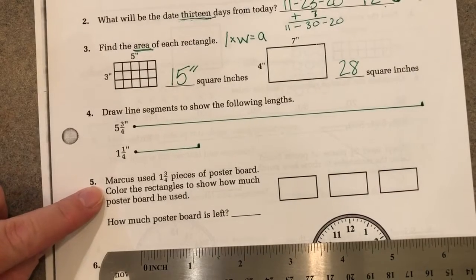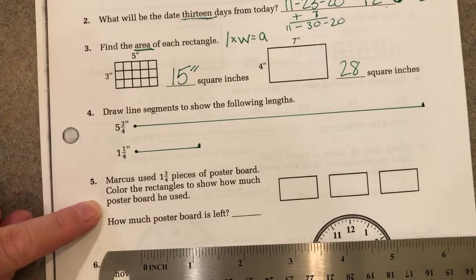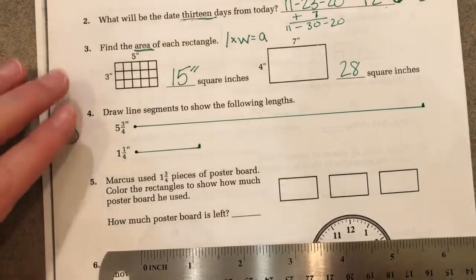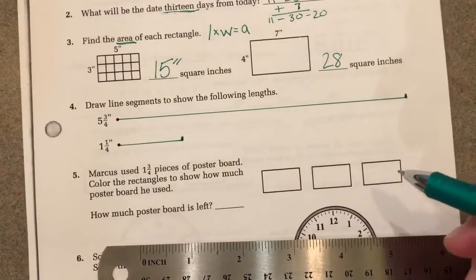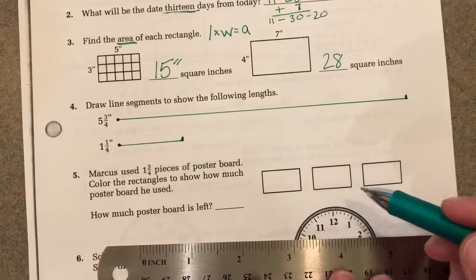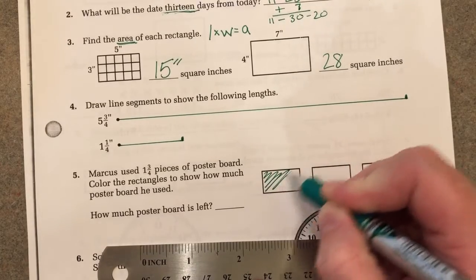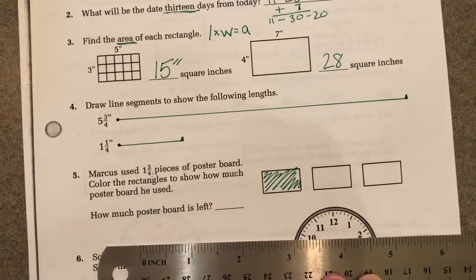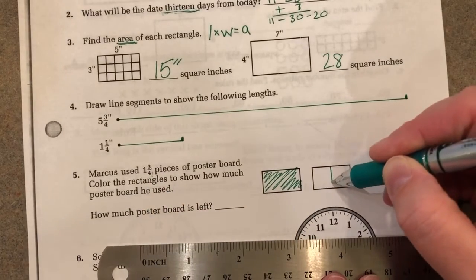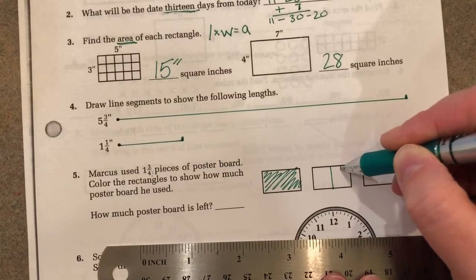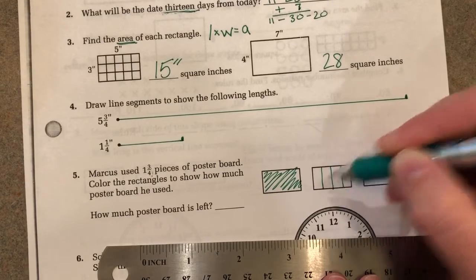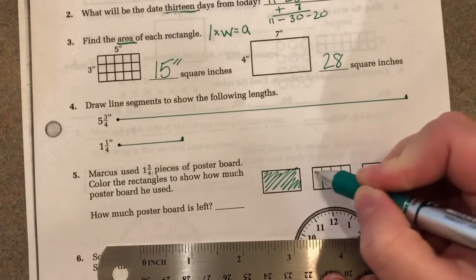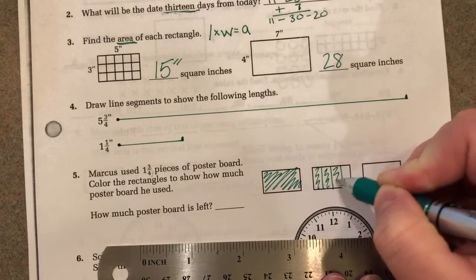Marcus used 1 3/4 pieces of poster board. Color the rectangles to show how much poster board he used. 1 3/4 pieces. So we're gonna color how much he used. So he used 1 whole one, right? And I need 3 out of 4 of the next one. So we have to break it into how many equal pieces? 4, right? So I have 4 equal pieces and he used 3 of them.